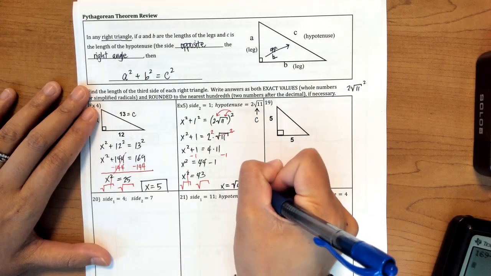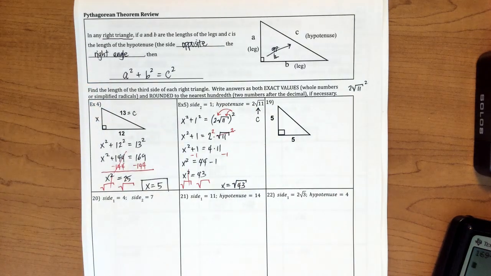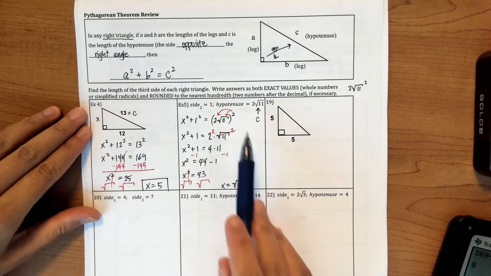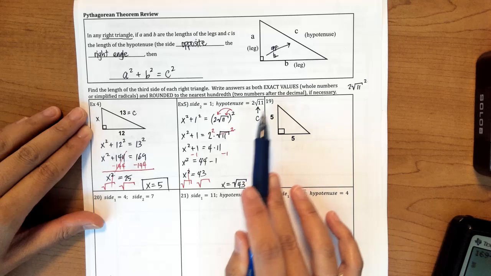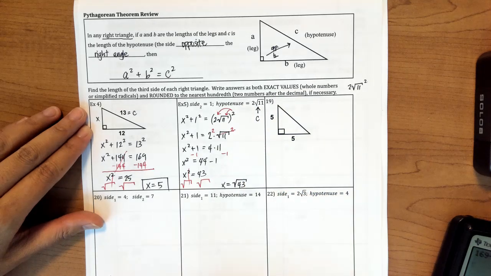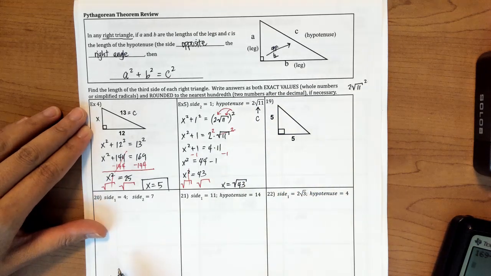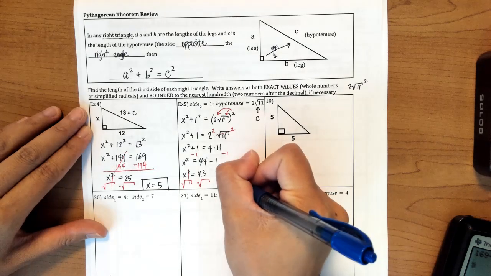so you can leave it as square root 43. Okay. So please try the rest of these. I think I've shown you an example of whole numbers, and I've shown you an example of what it looks like when you have a radical or a simplified radical. If you go in order, the problems should start off a little bit simpler. I did forget one thing here.